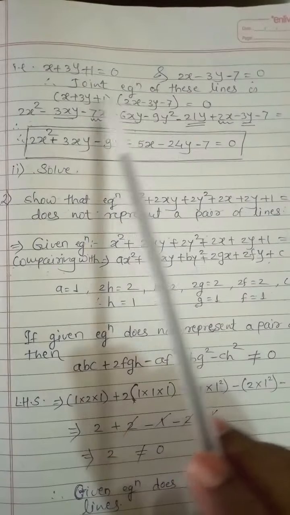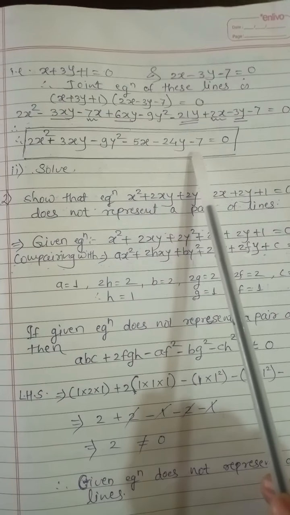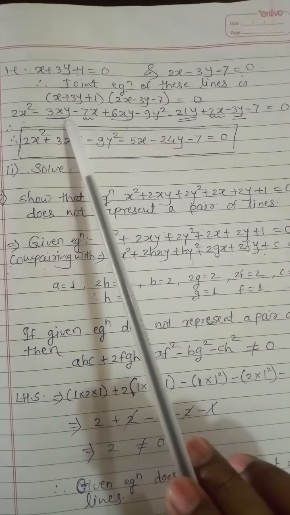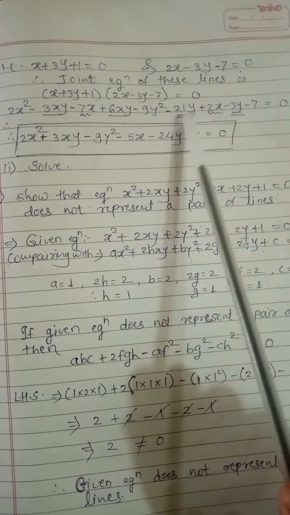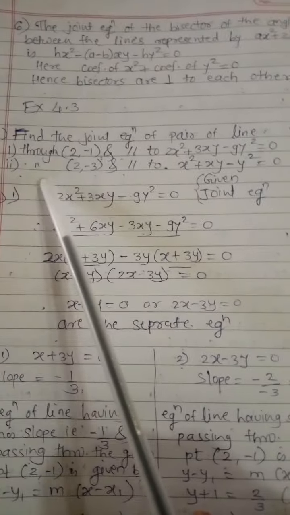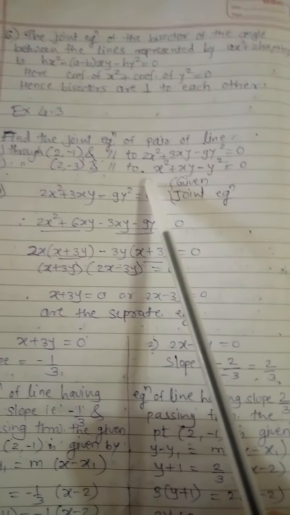Now solving these two brackets we will get the equation 2x² + 3xy - 9y² - x - 24y - 7 = 0. We just have to combine the similar terms, that is xy here and xy there, then the x terms and y terms, and we will get the final answer. Similarly you have to solve the second example from question number 1. The method for solving the second one is the same as that of the first one.